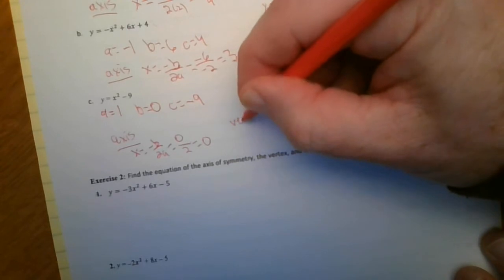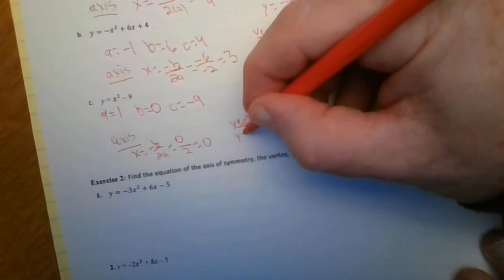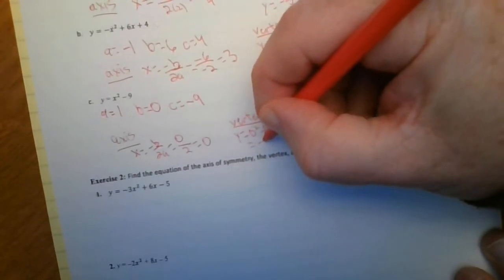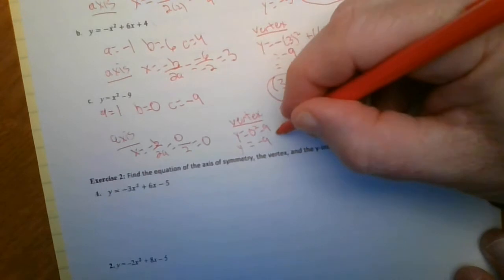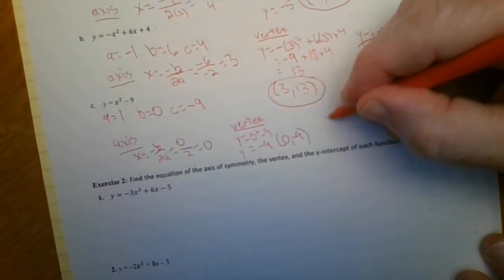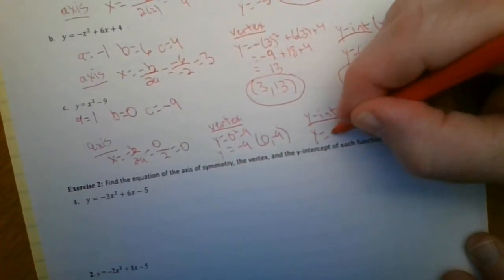It also makes the vertex a little bit easier, because if x is 0, y equals 0 squared minus 9, which is just negative 9. So the point is 0, negative 9, and the y-intercept is also just y equals negative 9.